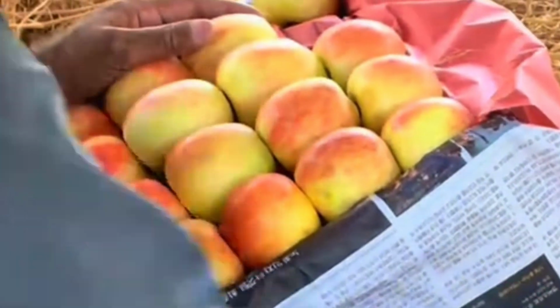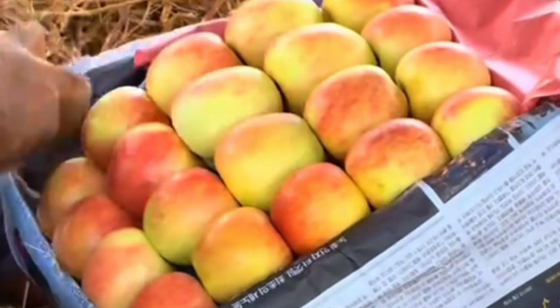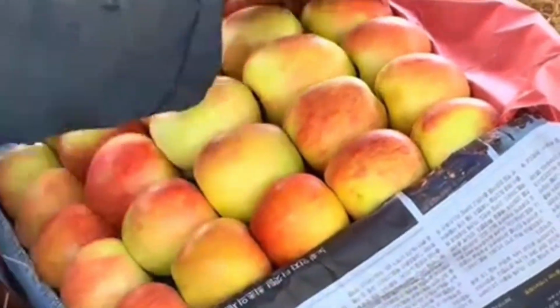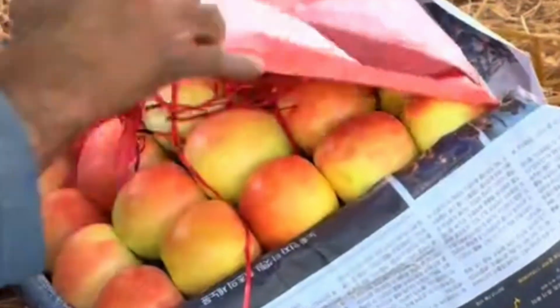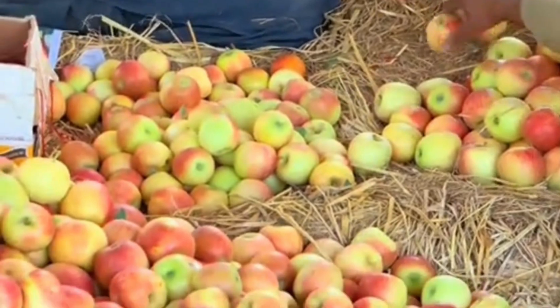The process starts when a rootstock, a strong, disease-resistant root plant, is joined with a scion, a cutting from the desired apple variety. This combined plant becomes a young sapling. The sapling is then planted in a nursery for about 1 to 2 years, where it develops roots and shoots.